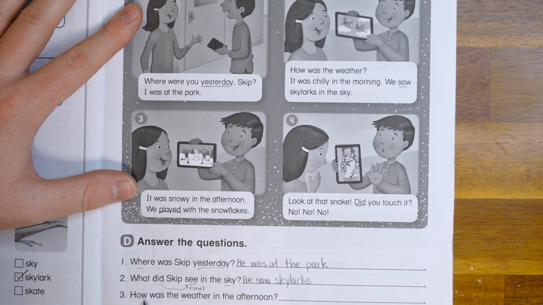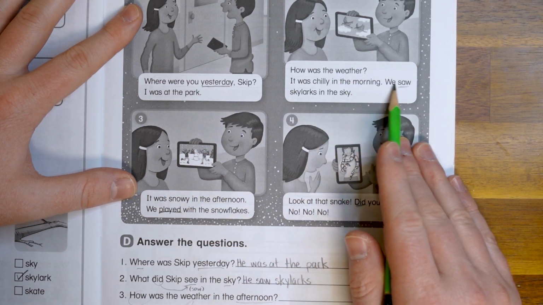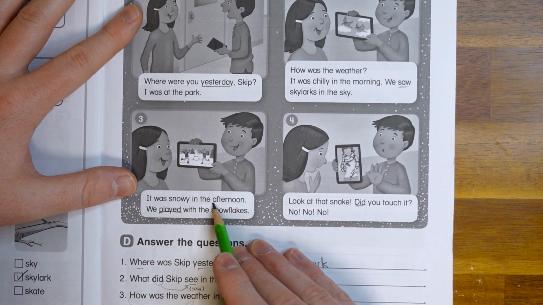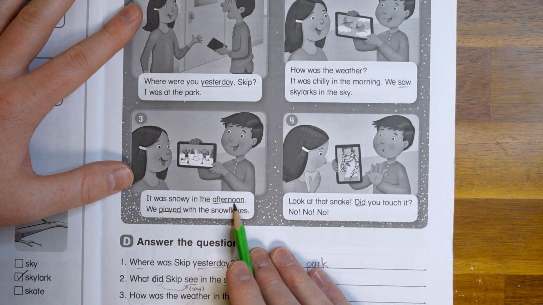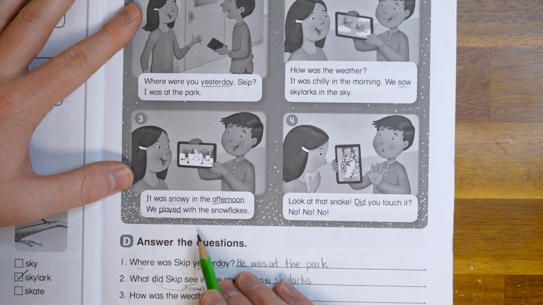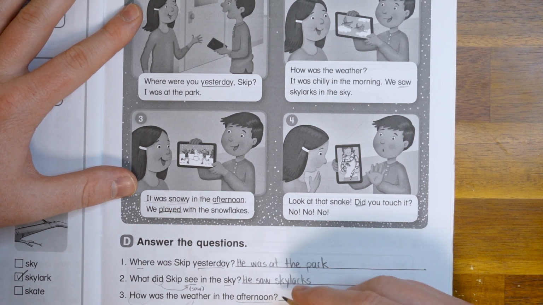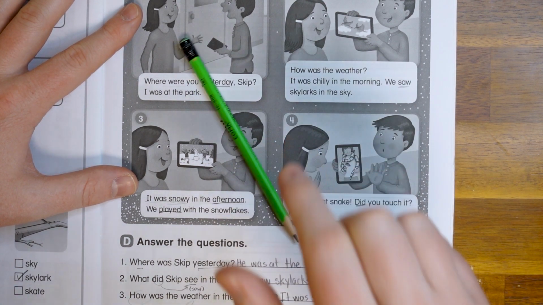Number 3. How was the weather in the afternoon? Okay, let's look for the afternoon. We're looking for the condition of the weather. Yesterday. Morning. Afternoon. There's the clue word. Read the sentence. It was snowy in the afternoon. Okay, so this is definitely a weather word, so we can write this part. How was the weather? It was snowy. It was snowy. And we are finished those 2 pages.